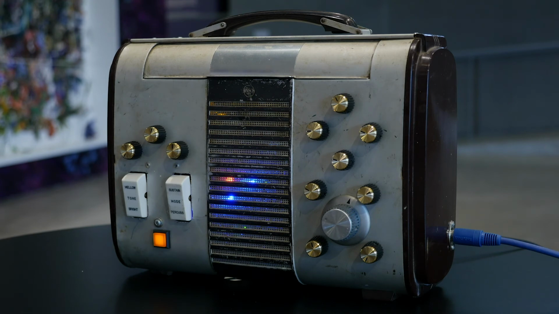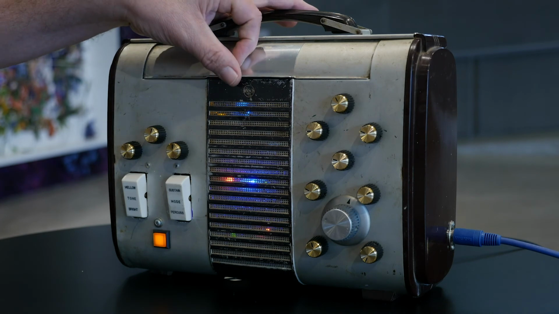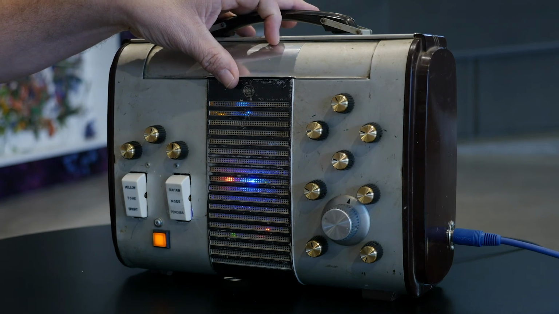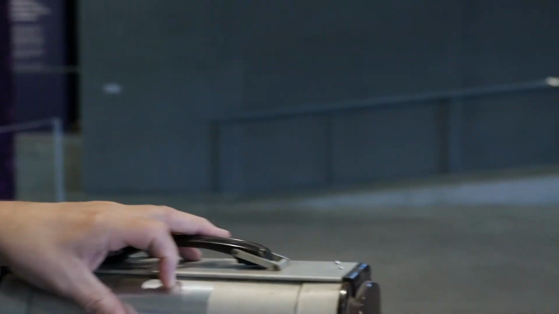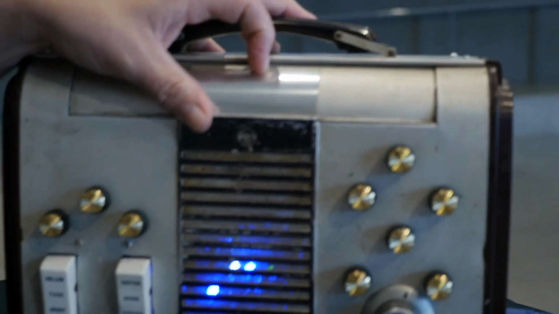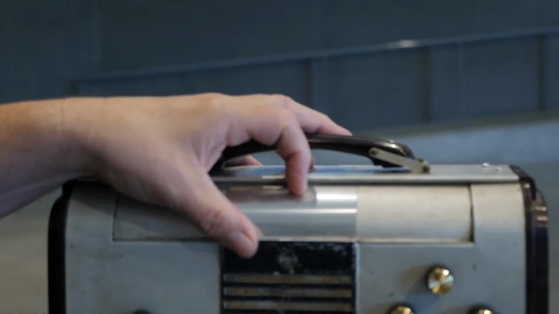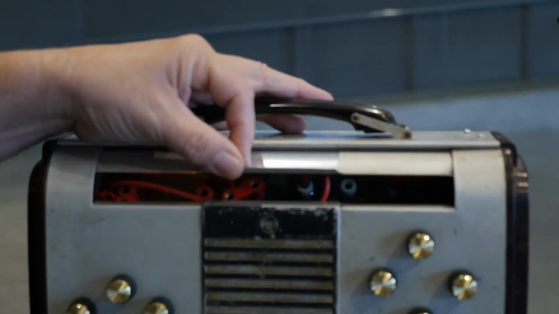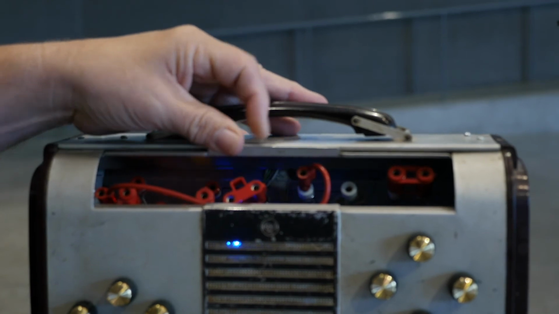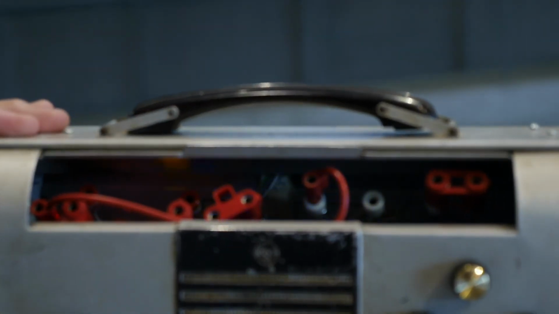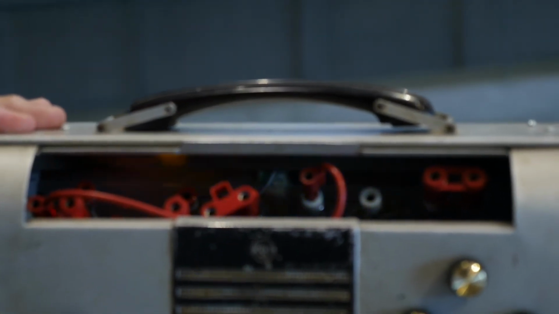I can configure the way that everything feeds back into itself with patch points. And what I did was I exploited a feature of this old RCA radio cabinet. It has an open top here, and inside I put a banana plug patch panel.